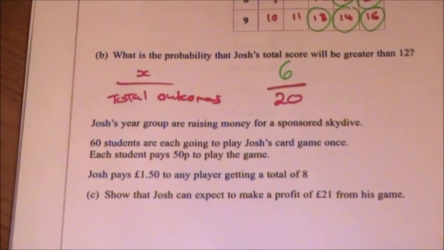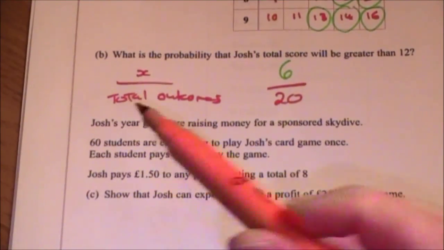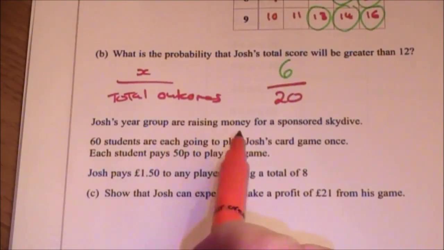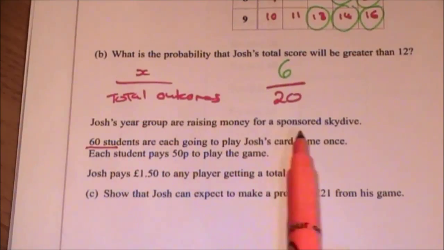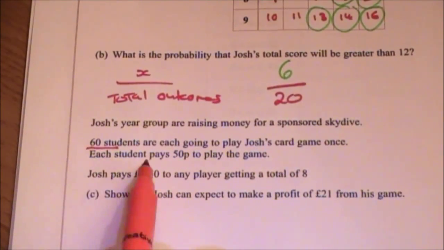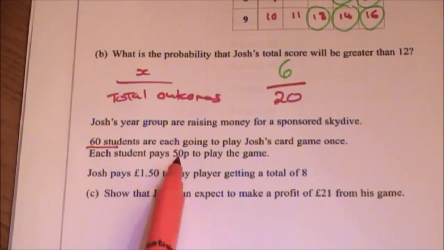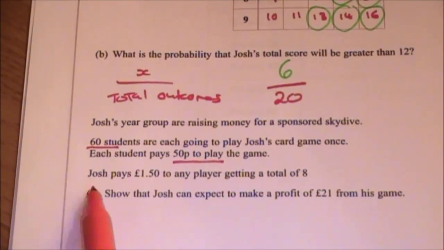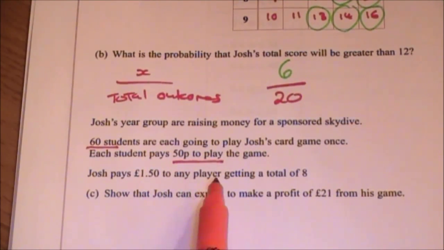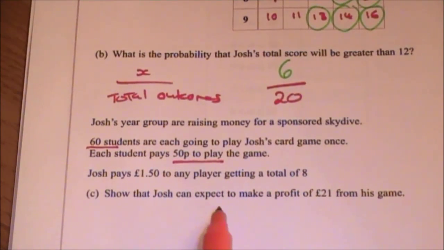The next part is actually quite tricky when you read it, because it sounds complicated, but it's not. Josh's year group are raising money for a sponsored skydive. 60 students, seems important, 60 students are each going to play Josh's card game once. Each student pays 50 pence to play the game. That also seems important. Josh pays £1.50 to any player getting a total of 8. Show that Josh can expect to make a profit of £21 from his game.